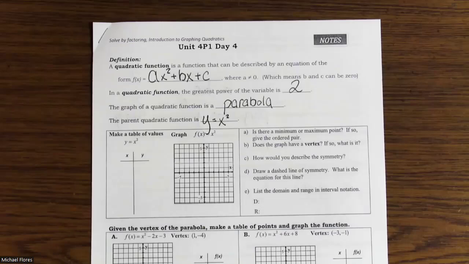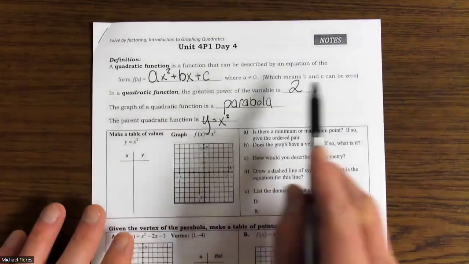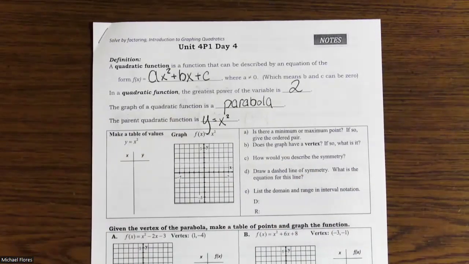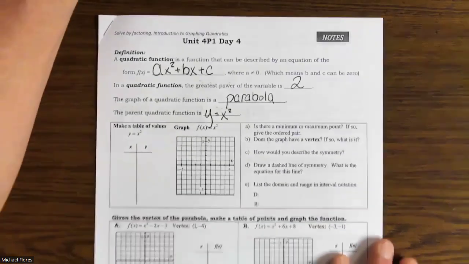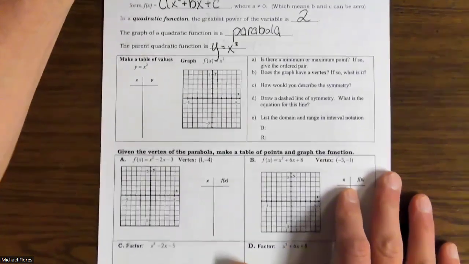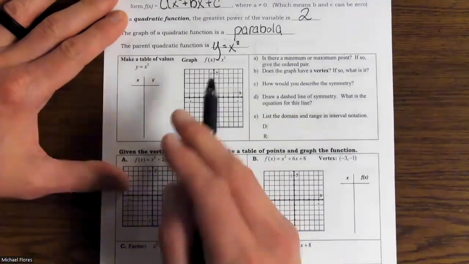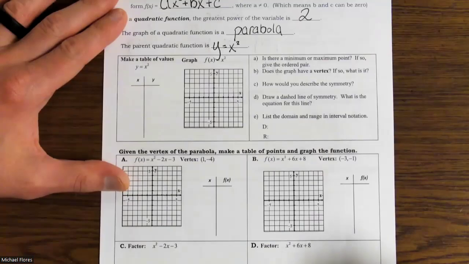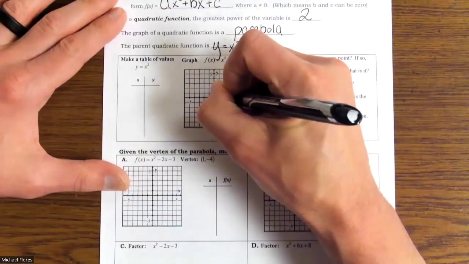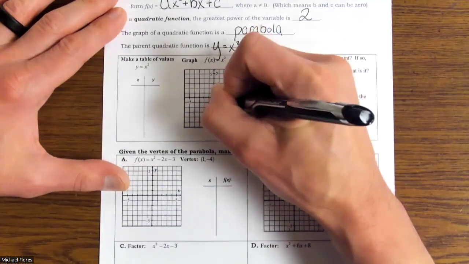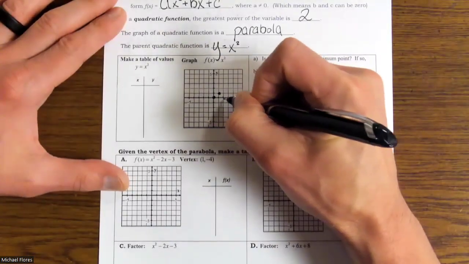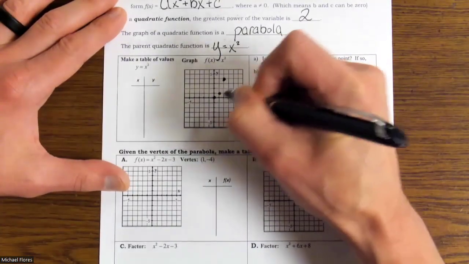Unit 4, day 4. Feel free to pause the video, fill in these blanks, and read through that at your own pace. Let's move on. Make a table of values. Graph f of x equals x squared. This is the parent function of a quadratic. And I'm going to start by giving you the plots that you would want to plot in order to graph this. And then I'll explain it.